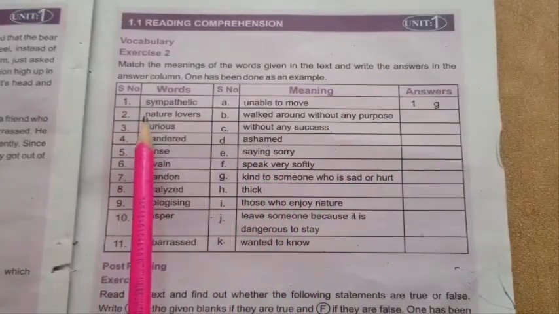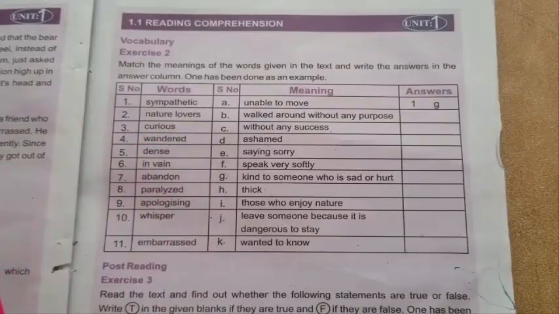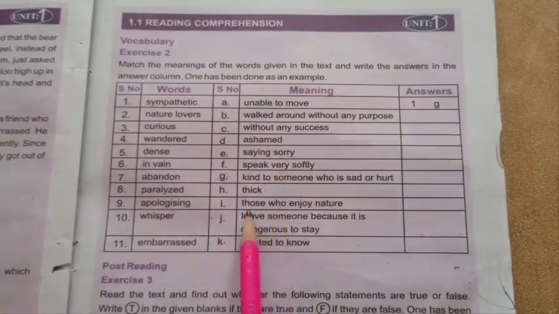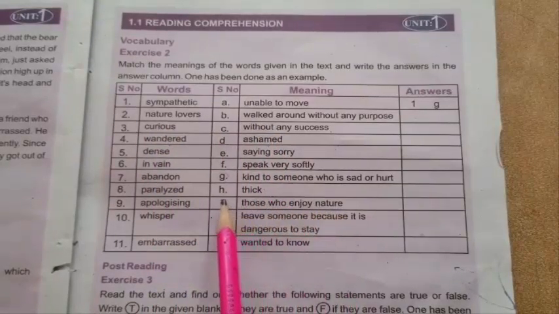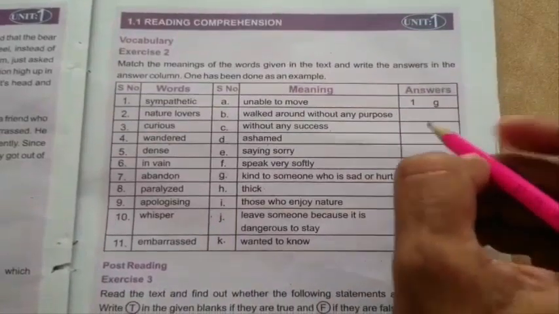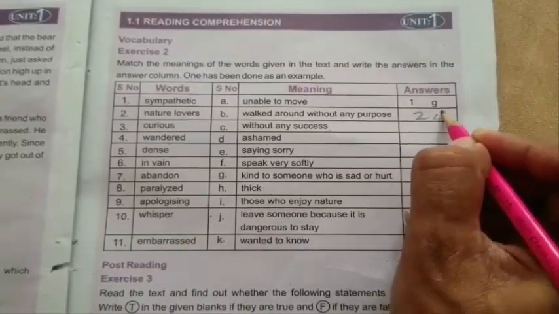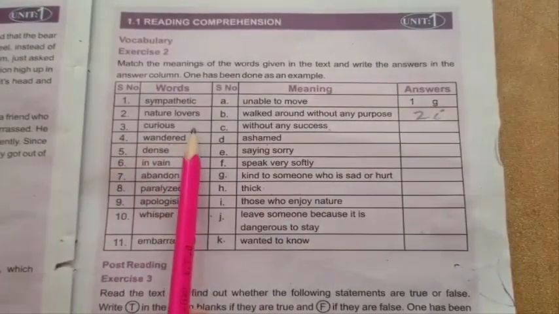The second word is nature lovers. Nature lovers meanings फितरत से मोहब्बत करने वाला. You remember? I taught you in the words meaning class. Now look for its meaning. Here it is. Those who enjoy nature. And its correct option is I. And we will write this answer in the answer column. 2I.